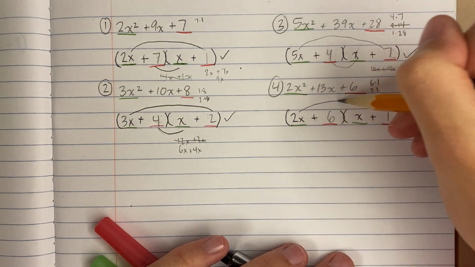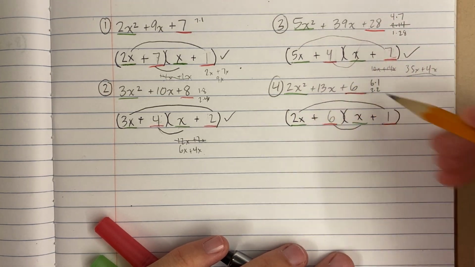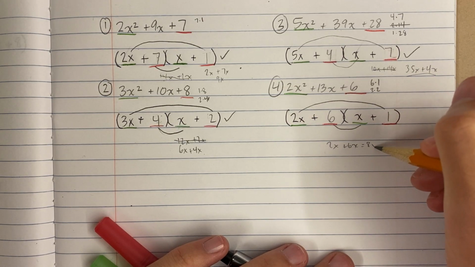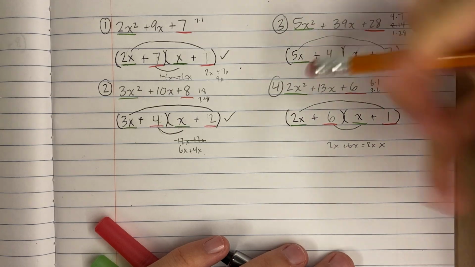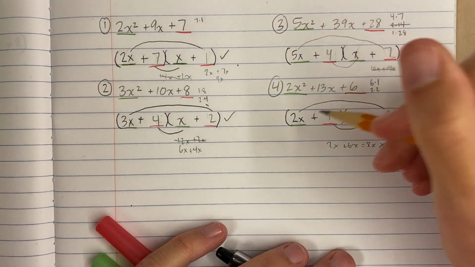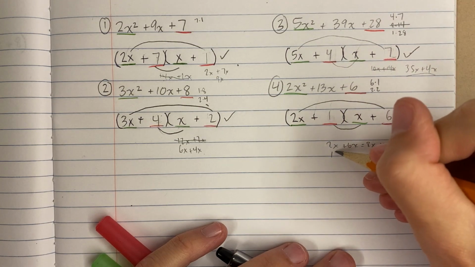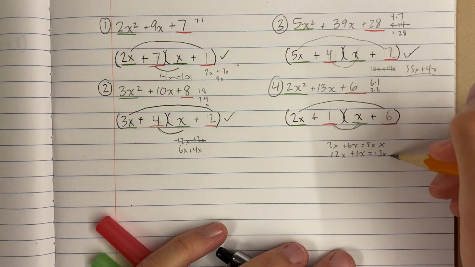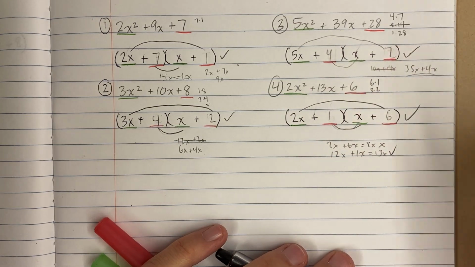Okay, so remember I'm checking this and this. So 2x times 1, that's 2x, plus 6x, that's 8x. Nope, that doesn't work. Let's try switching them. 1 and 6. 2x times 6, that's 12x, and 1 times x, that's 1x. That's 13x. Oh, perfect. That looks good. Okay, and there's my answer.